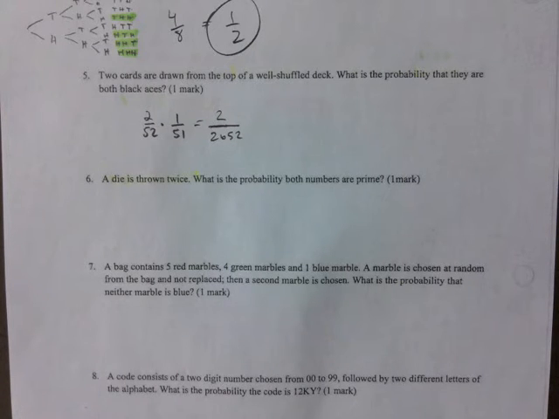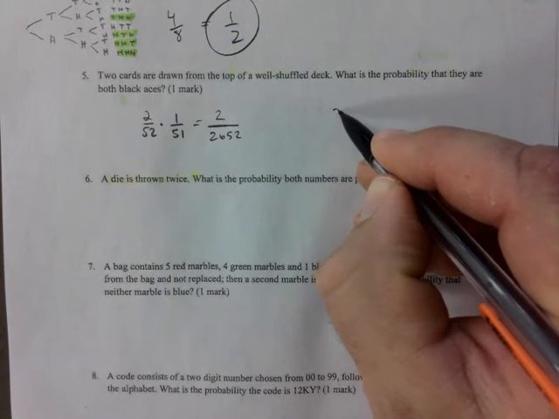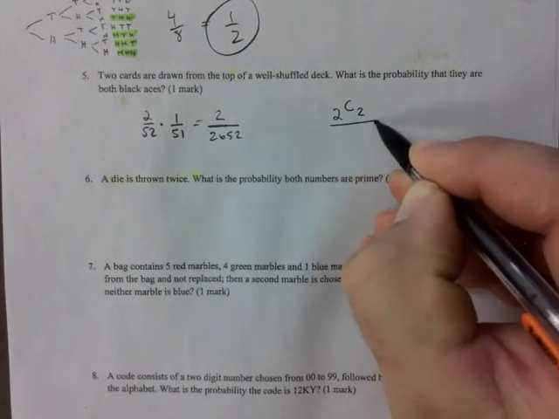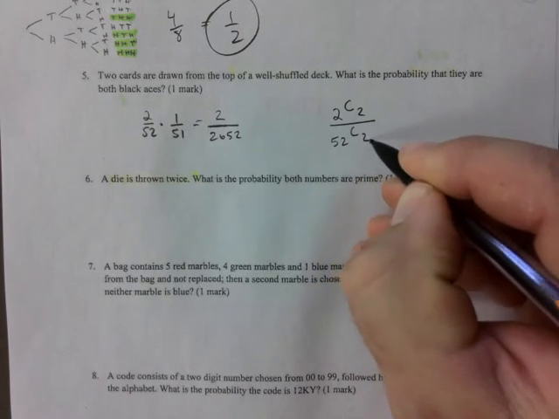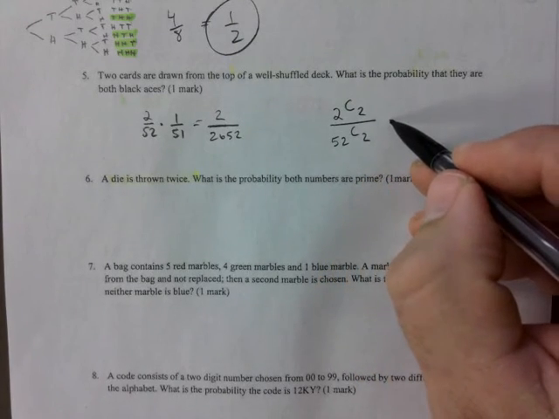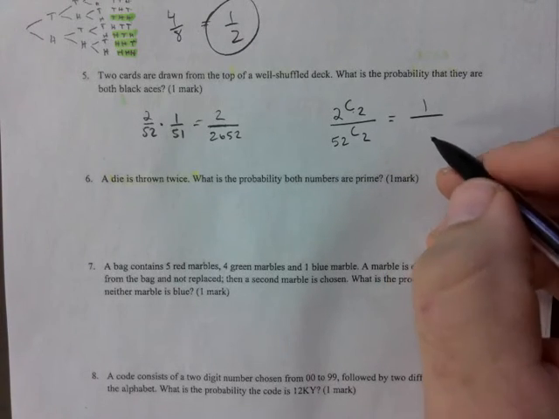Yeah. So that's fine. If you use combinations, so you go out of 2, choose 2 over out of 52, choose 2, right? All right, get the same answer. This is just 1 over, it's going to be a reduced fraction. What's the denominator?